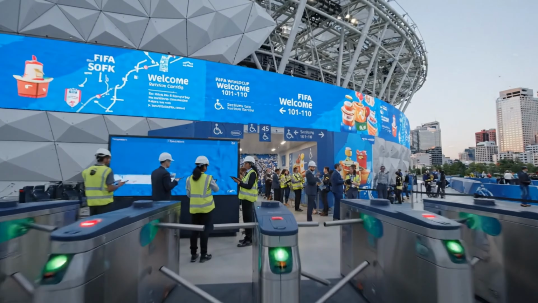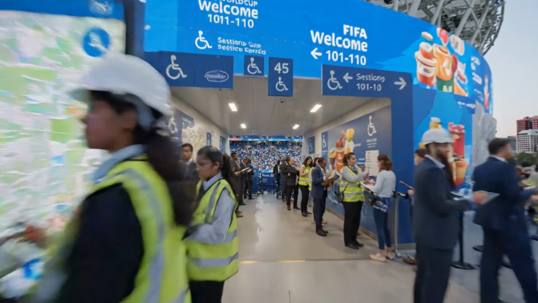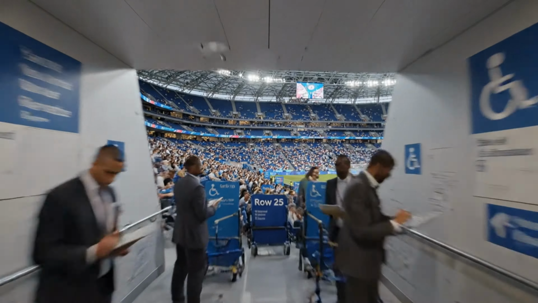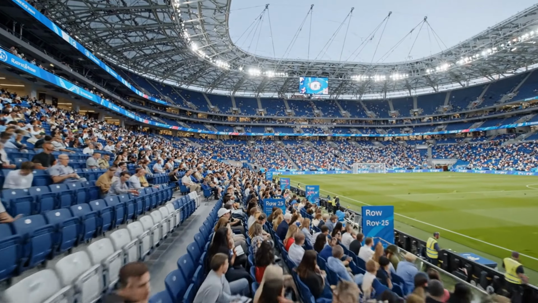The service corridor override is still active. Rerouting to spectator access now. Check the main concourse display. Looks good. Sections 101 to 110 confirmed.